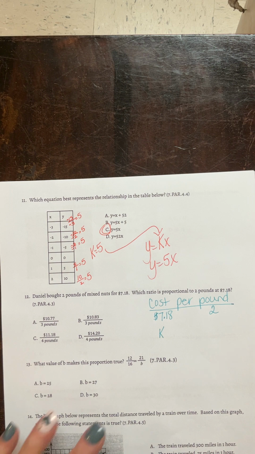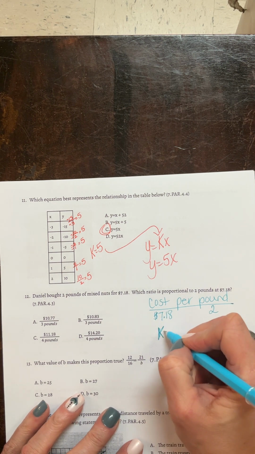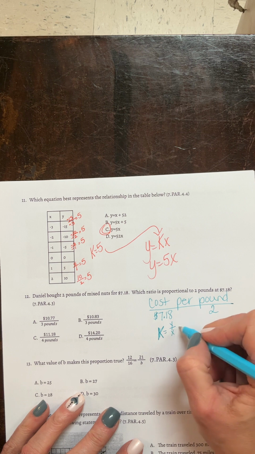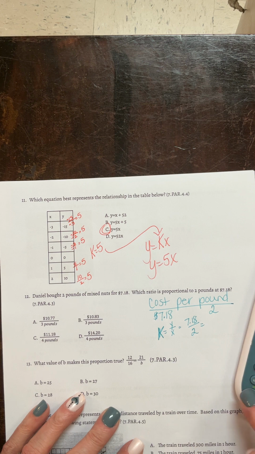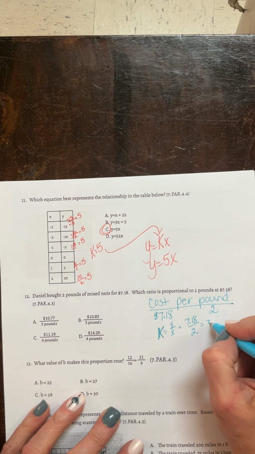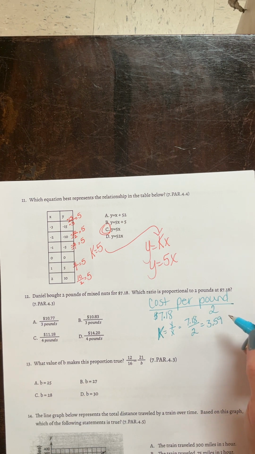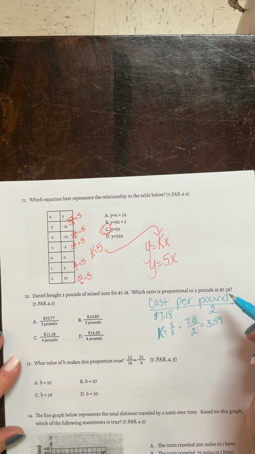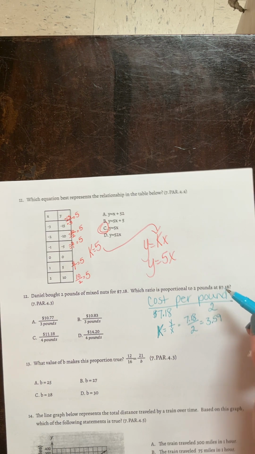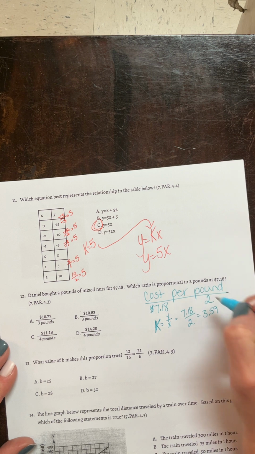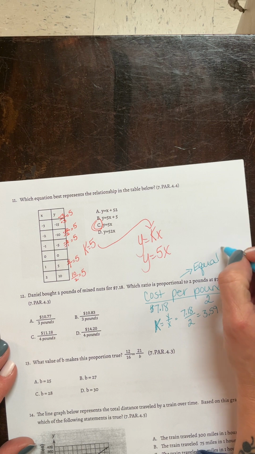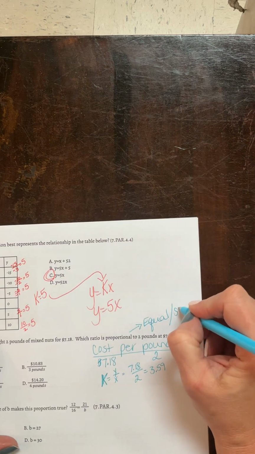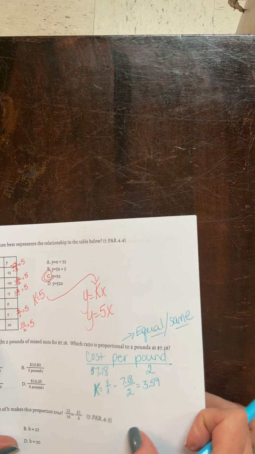You can find unit rate by finding K. So we're going to use K equals Y over X, which is $7.18 over 2. We get $3.59. And we want to know which one is proportional, which means for them to be proportional, they have to be equal or the same. They have to be equal or the same.